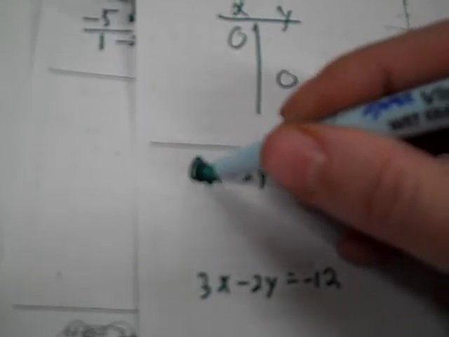Okay, so x is 0, so I get rid of 3x. And then I need to dot the -2, and then I just circle it. The only thing I have to do is divide. So -12 divided by -2 is 6. So if x is 0 and I take out the x, I get 6 for y.